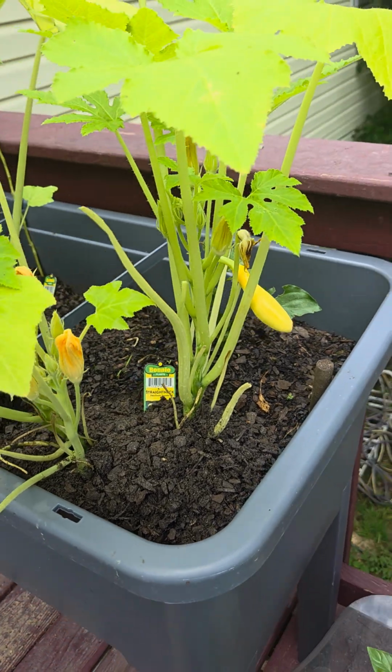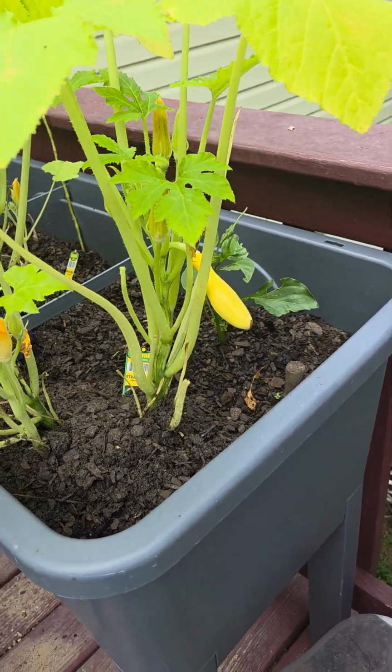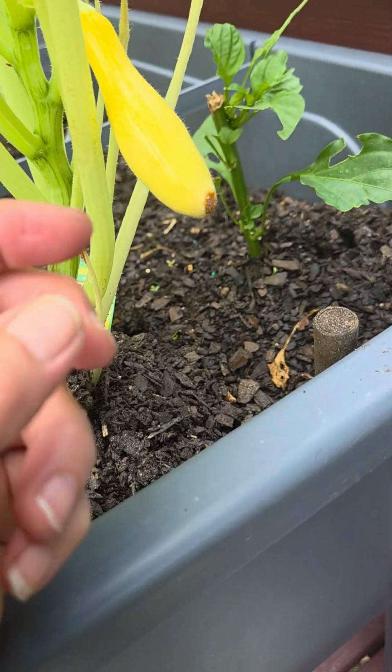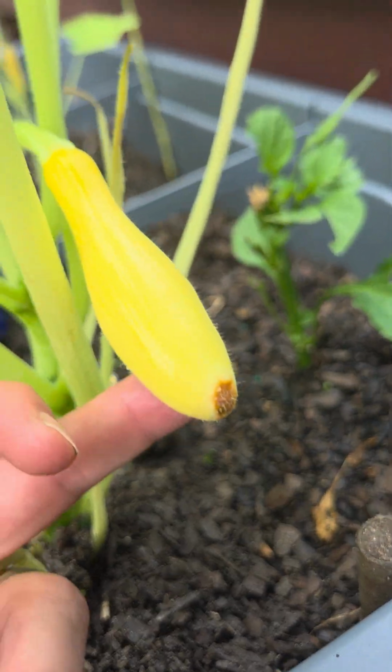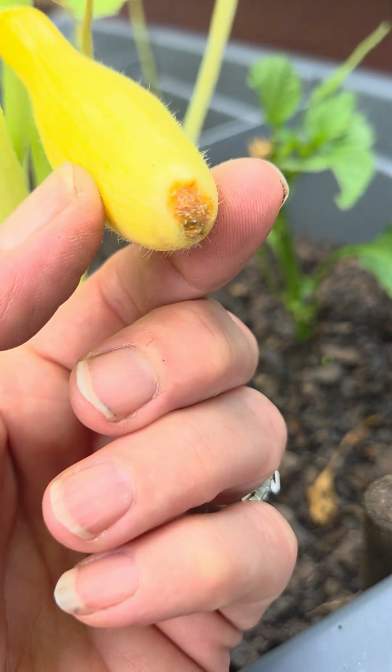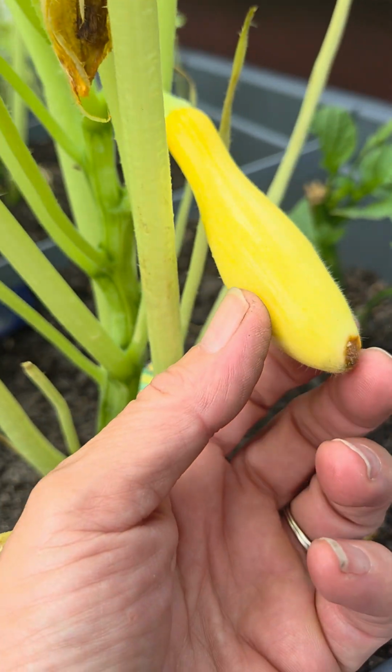Okay, I'm not going to lie to you, I'm a little frustrated. I have this gorgeous squash. My biggest one, actually, is my second one today I've had to take off. This is going to cause problems. This is brown spots. You know what's causing that? Calcium problem. I'm going to take this off.